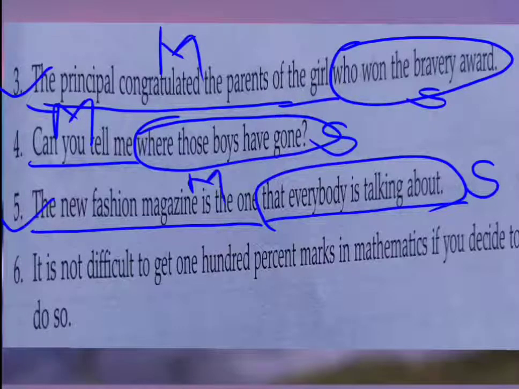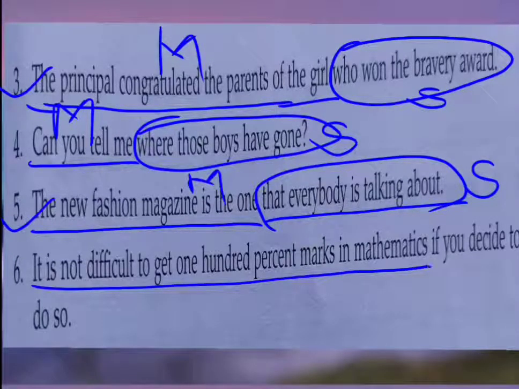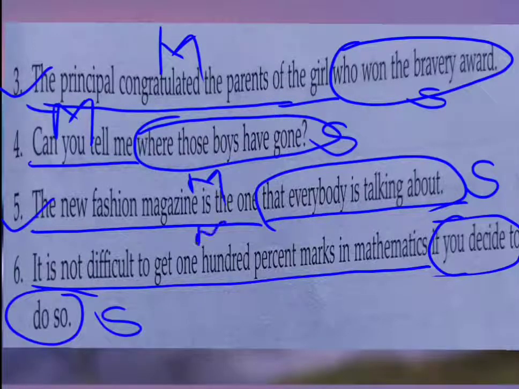It is not difficult to get 100% marks in mathematics if you decide to do so. If you decide to do so, it depends on which part? It's not difficult to get 100% marks in mathematics. It's a main clause. From if to do so is a subordinate clause.